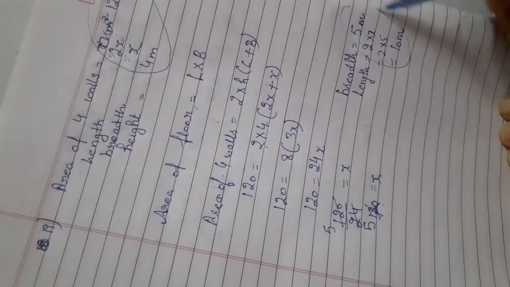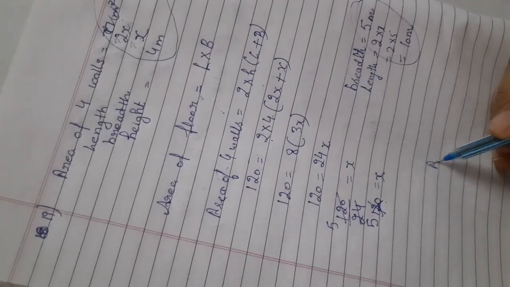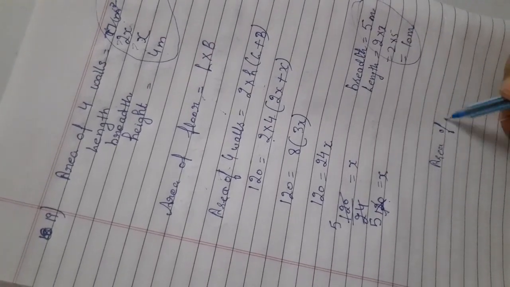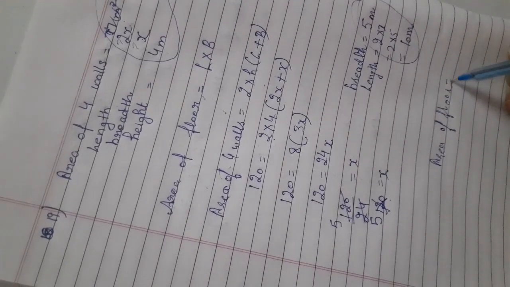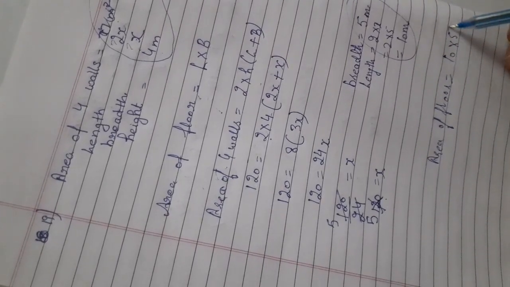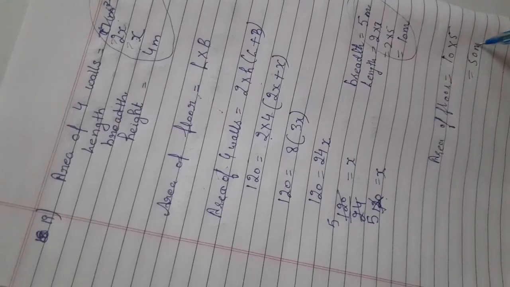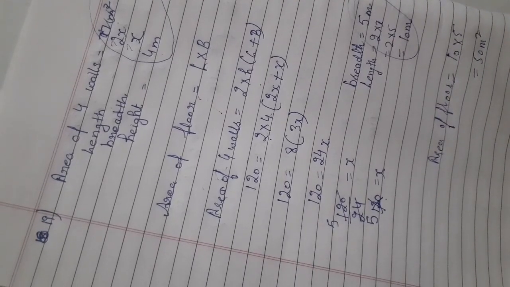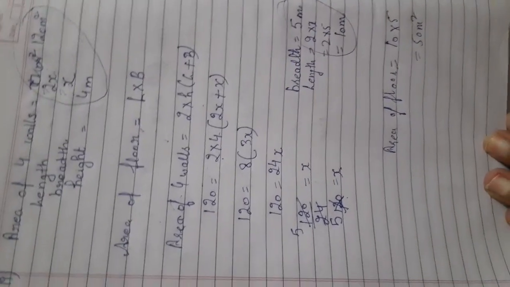Now breadth and length both I have taken out. So area of floor will be length into breadth, I told you. So length is 10 and the breadth is 5. So 10 into 5 is 50 meters square, the area of the floor, and that only was the question.